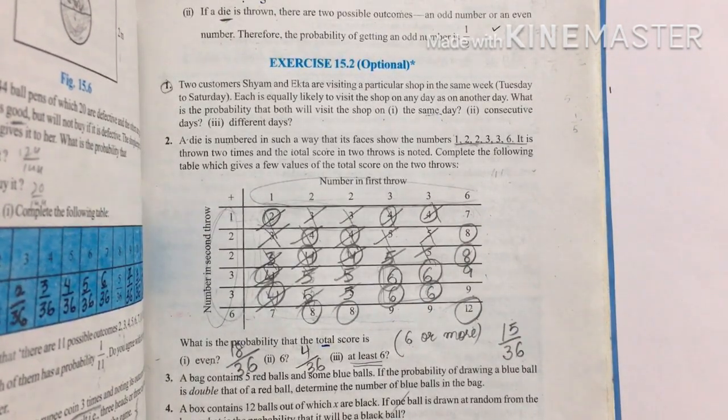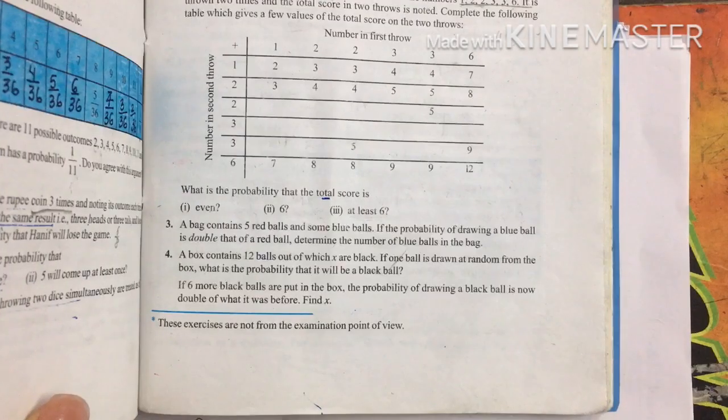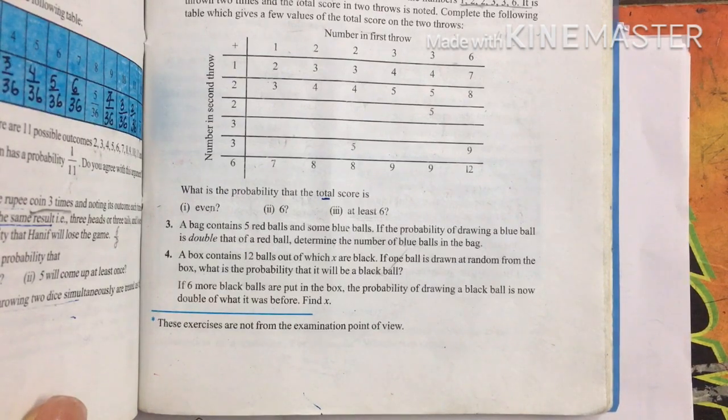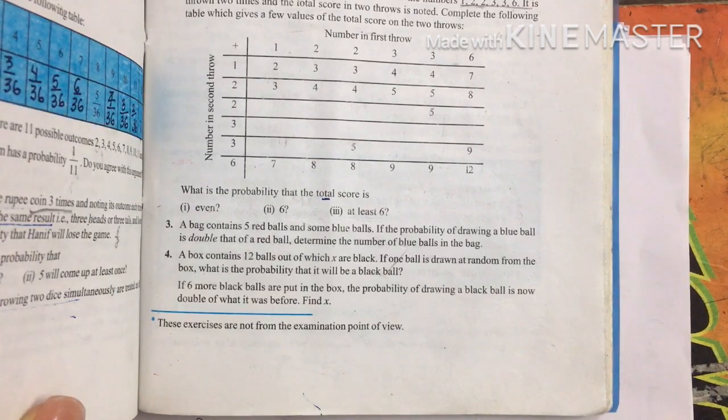Now let's do question number 3. A bag contains 5 red balls and some blue balls. The probability of drawing a blue ball is double that of a red ball. Determine the number of blue balls in the bag. Maybe you remember doing such a question last year.